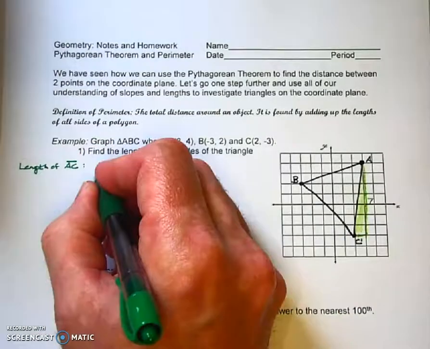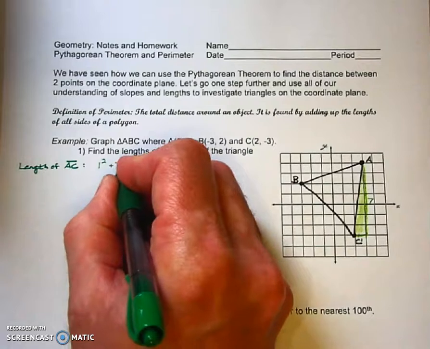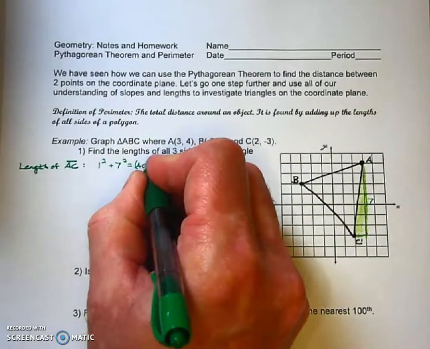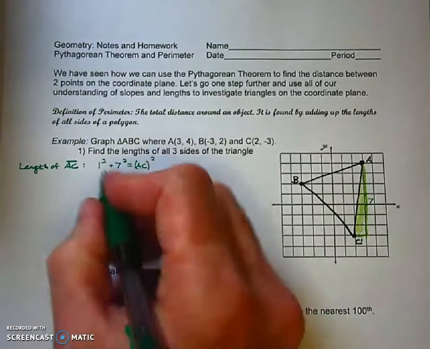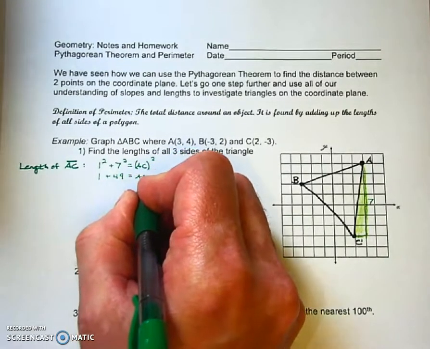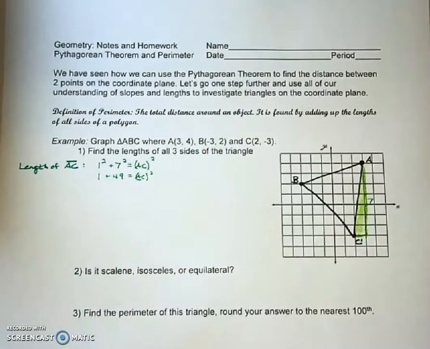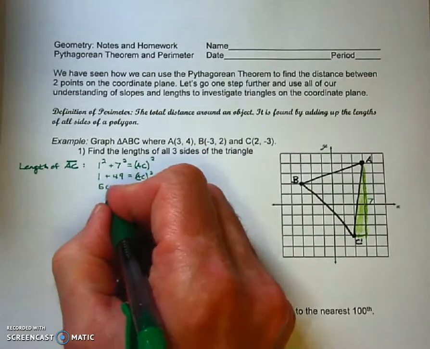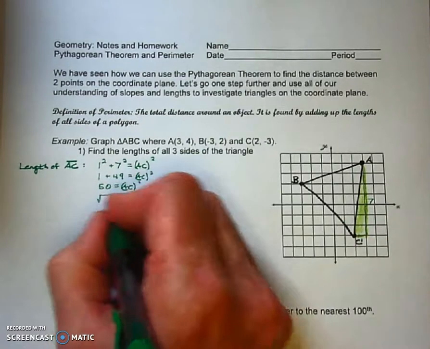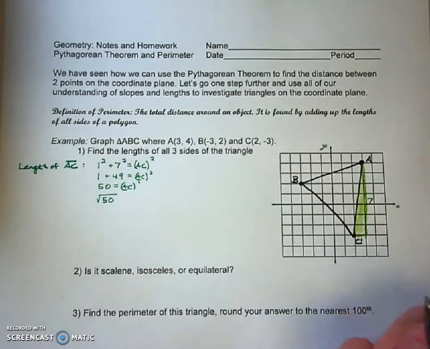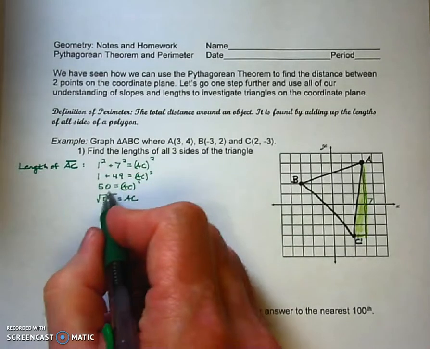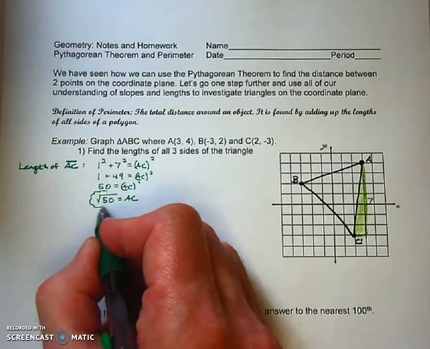So I can say 1 squared plus 7 squared equals AC squared. Or 1 plus 49 equals AC squared. 50 equals AC squared. And I'm going to take the square root of both sides, and I get the square root of 50 equals AC. Now that can be simplified, but let's just leave it there for now and see what we need to do with it.